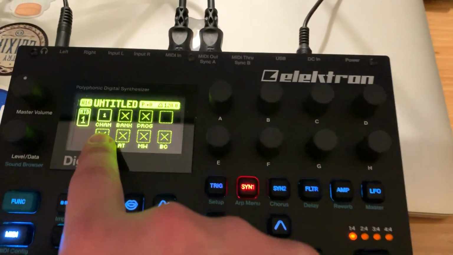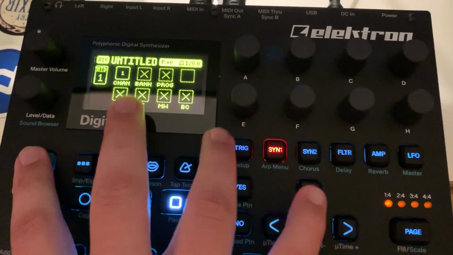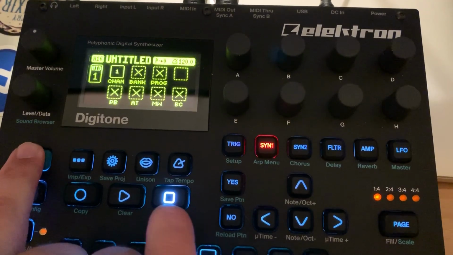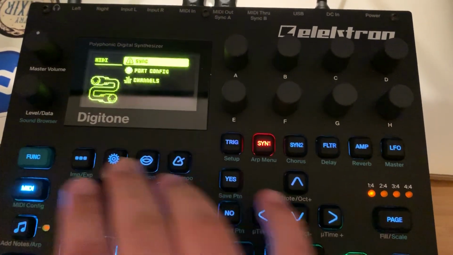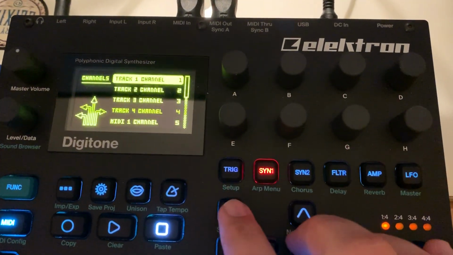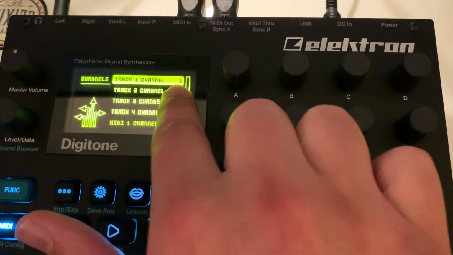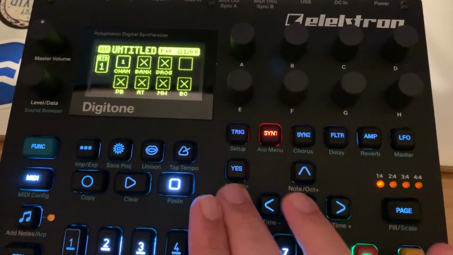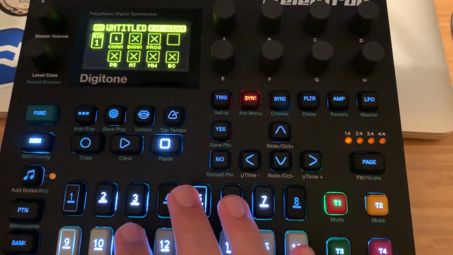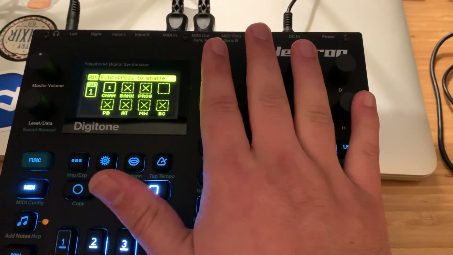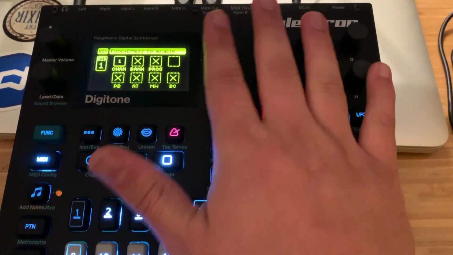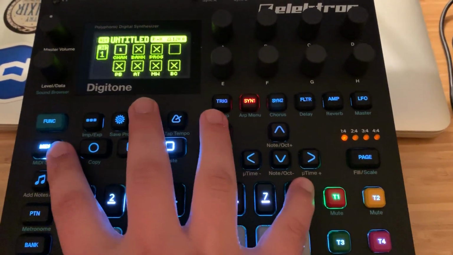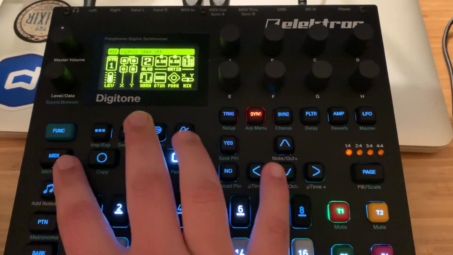MIDI notes, and it's sending it on channel 1. If we see here on my MIDI setup, MIDI config, channels, track 1 is actually listening on channel 1, which is cool. So that's what we're going to be doing. We're going to be sending information on channel 1. It's going to be basically sending it to itself through my Elixir application to listen to the soundtrack of 1.